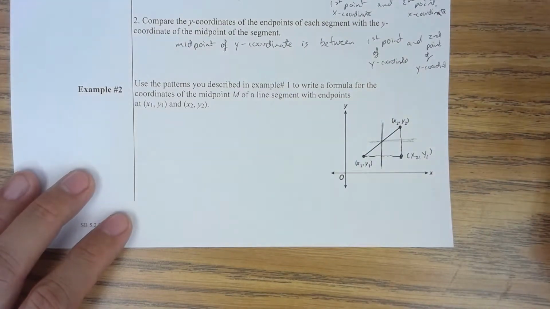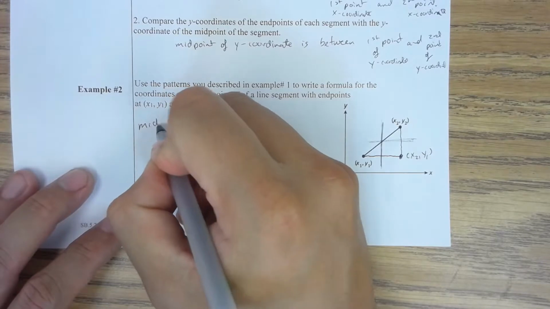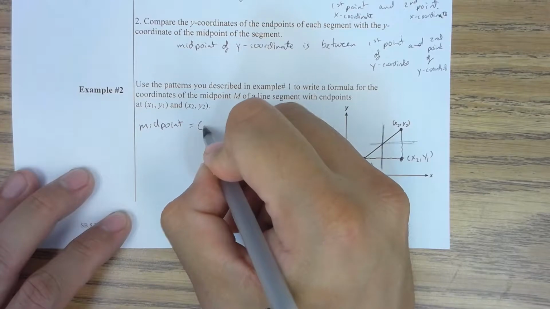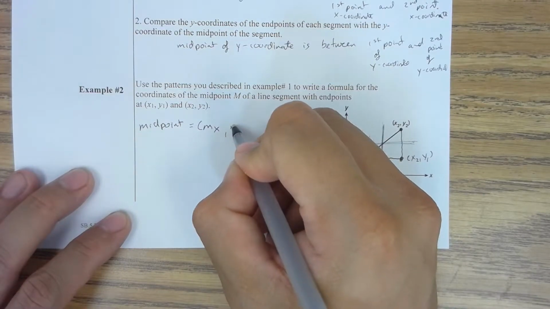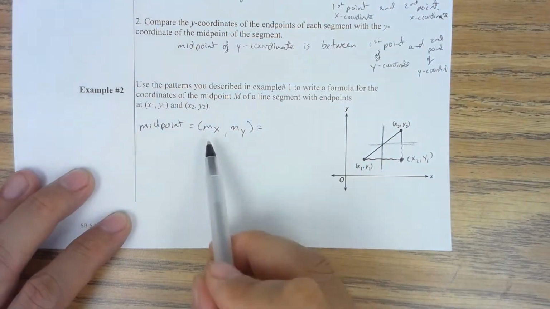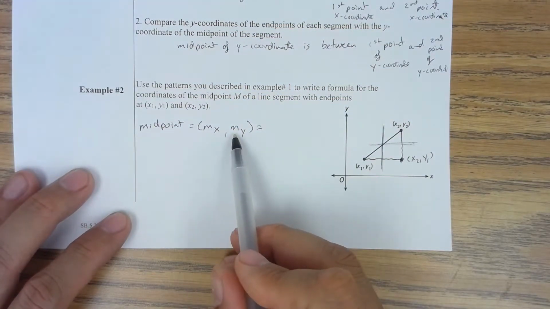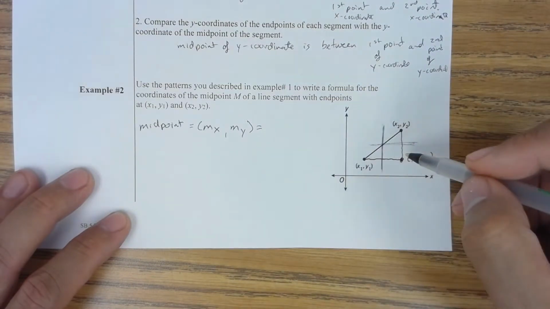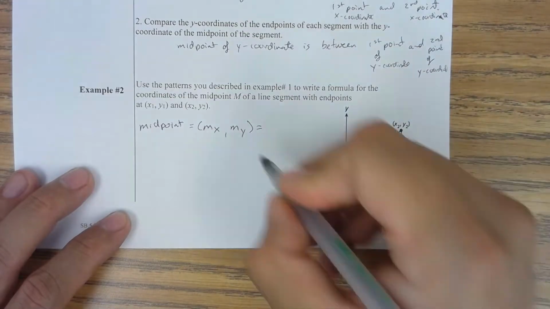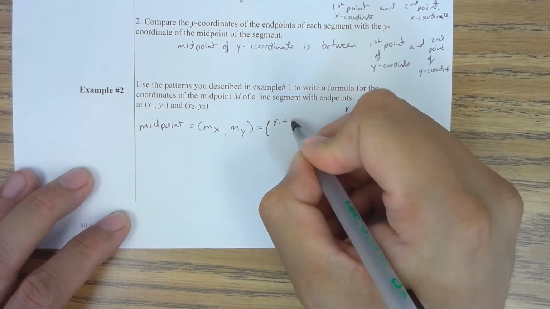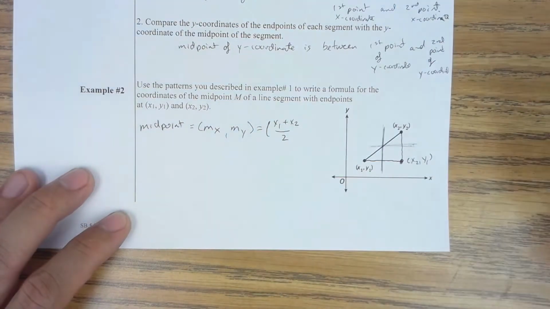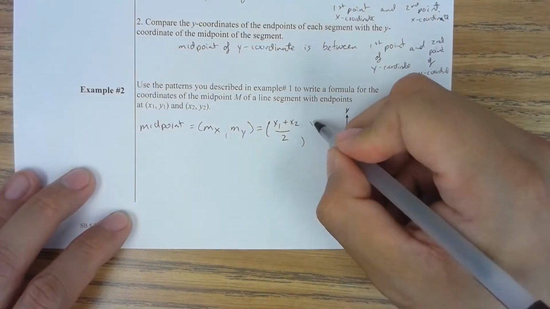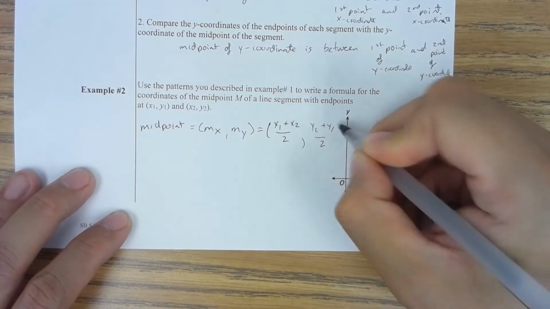So pretty much, if I want to find the midpoint of the x coordinate and the midpoint of the y coordinate, we just need to find the difference between these two. Nope. Add them. Find the middle. So x1 plus x2 divided by 2. And the other one, y2 plus y1, split that in half. That'll give us the middle.